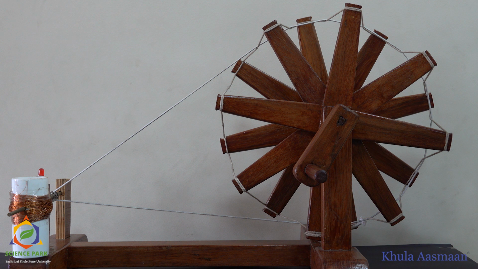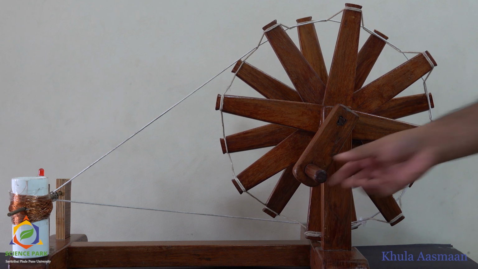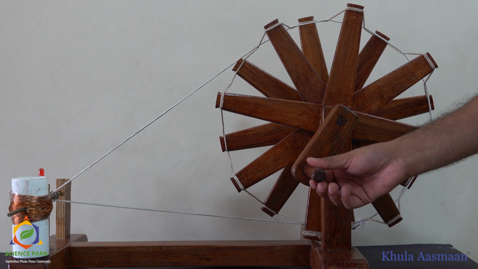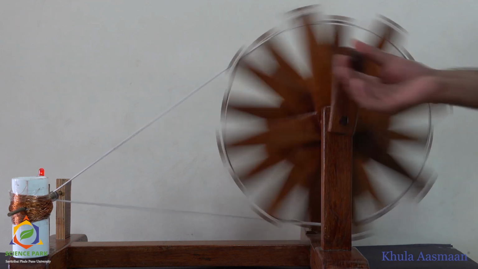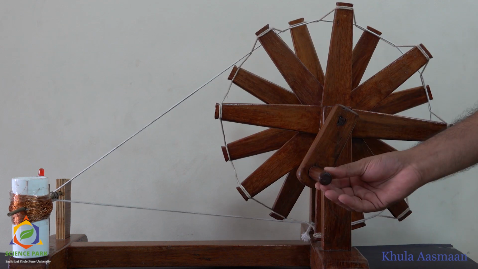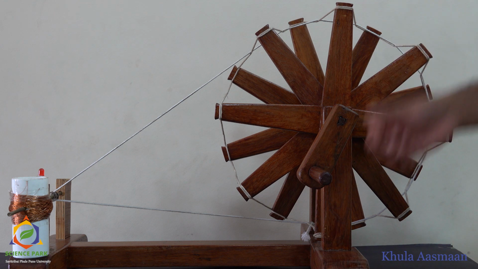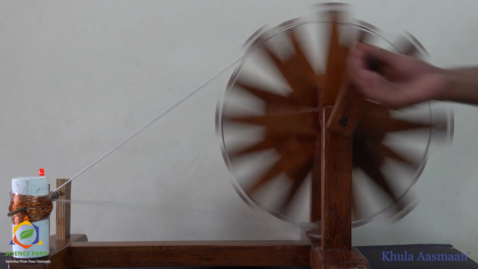So then people thought, can we produce electricity using a magnetic field? The answer is yes. Another scientist called Michael Faraday derived this law. According to him, whenever there is relative motion between a magnet and a conductor, voltage is induced in the conductor. And due to that voltage, electric current starts flowing in the conductor. And we can see this here.